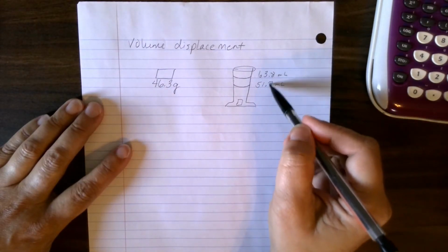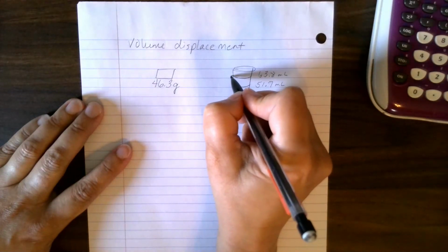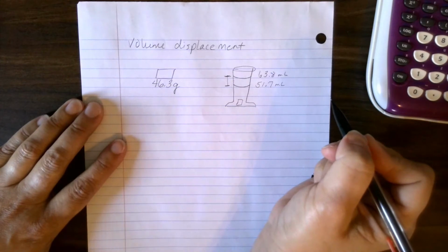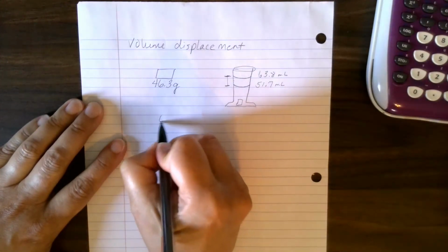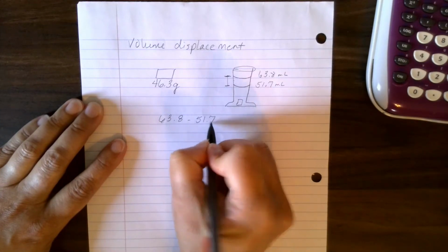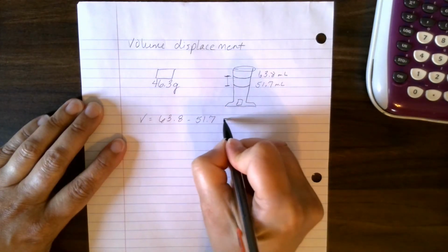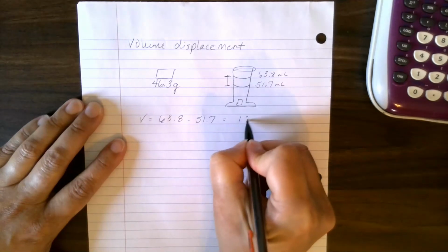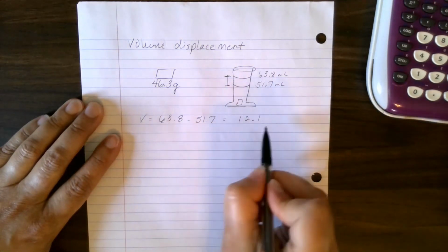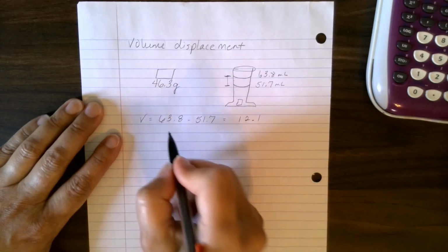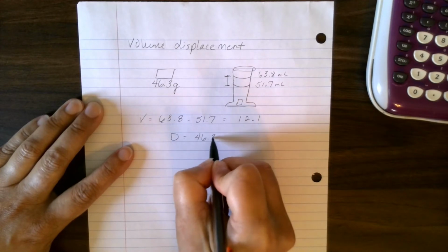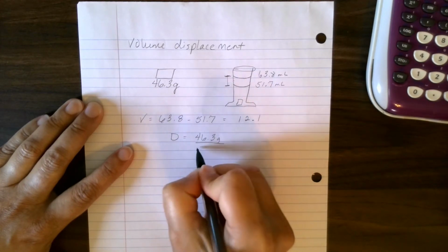Okay, so this rose up, which means this difference in volume between here and here is going to tell me the volume of my block. So I'm going to take my 63.8 minus my 51.7. That's going to tell me my volume. And 1 decimal place, 1 decimal place, 1 decimal place. And then to find my density, I take my mass divided by my volume.